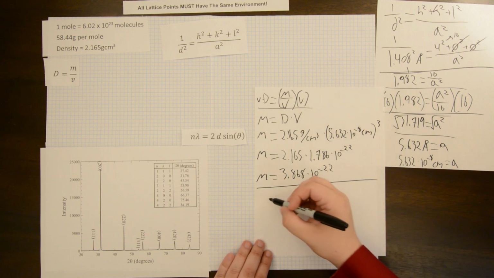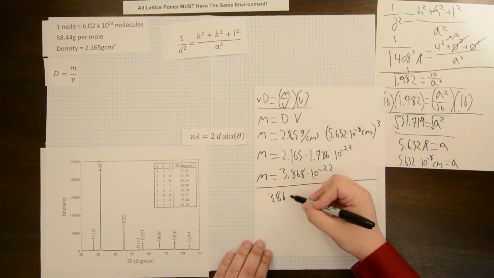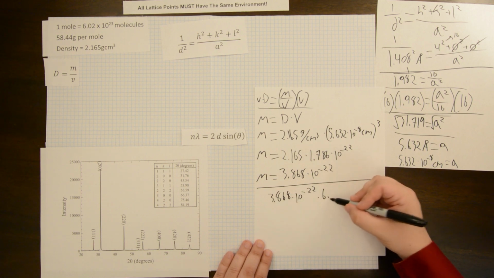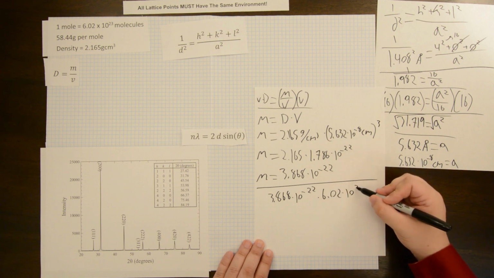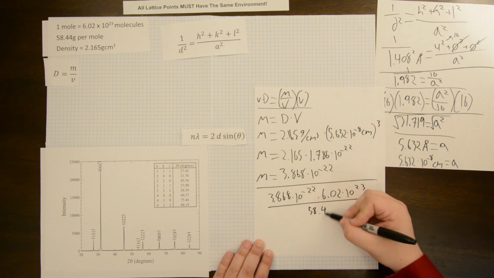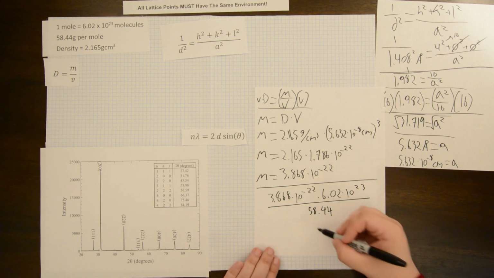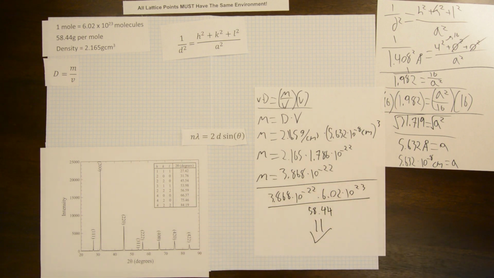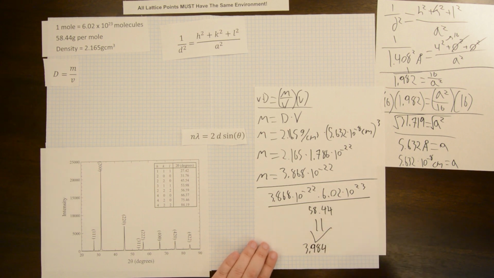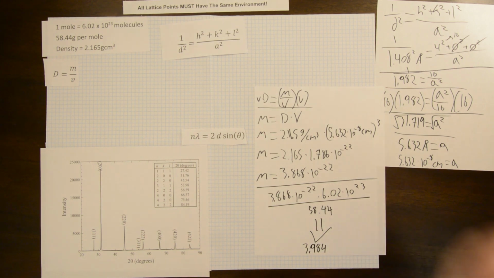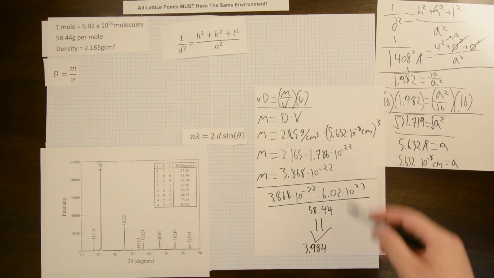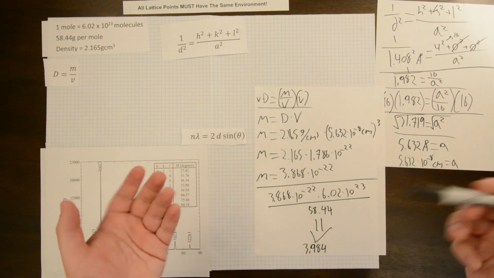So, we have 3.868 times 10 to the minus 22 times 6.02 times 10 to the 23 all over 58.44, which leads to our final answer of 3.984. And because we're not using hyper-accurate measurements here and not being careful to preserve all accuracy between all mathematical steps, we can round it off a little bit.